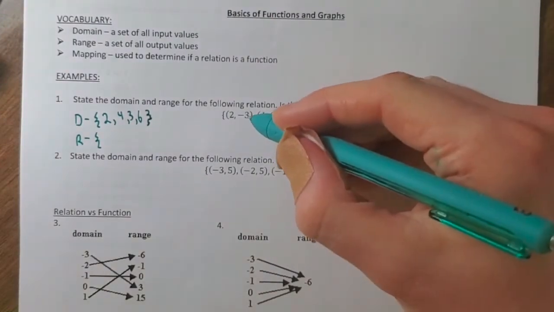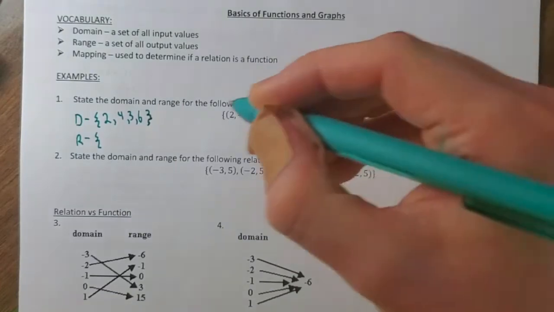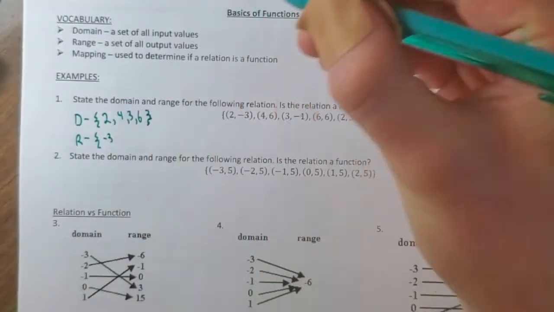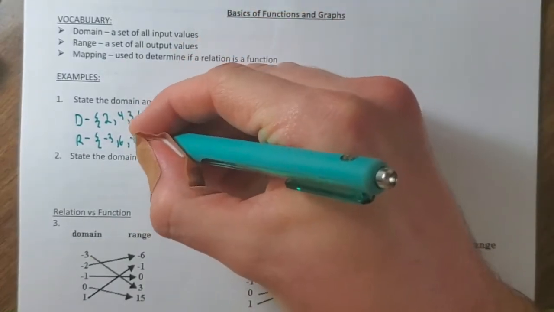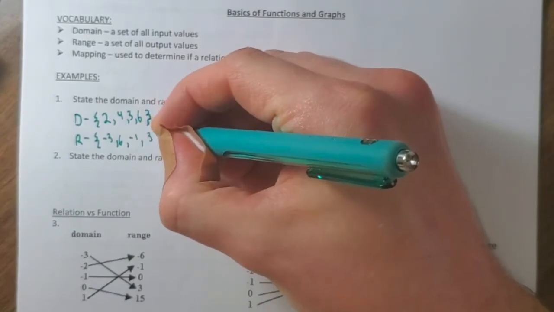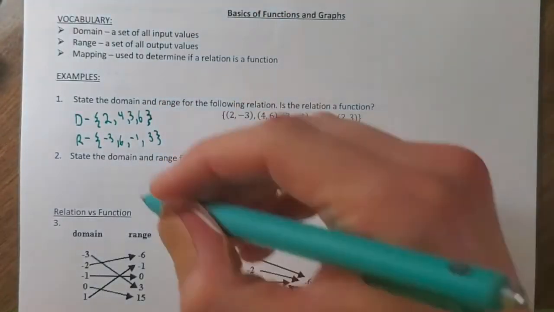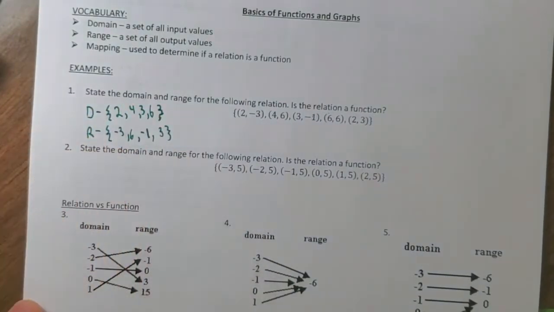Likewise, we have our range, which is going to be all of our outputs, all of our y values here. So let's just list out each of our y terms. We have -3, 6, -1, looks like 6 repeats itself, and 3. So we don't need to list out any repeats there again. We have 4 terms in our domain and 4 points in our range.